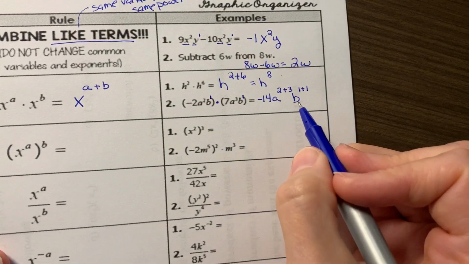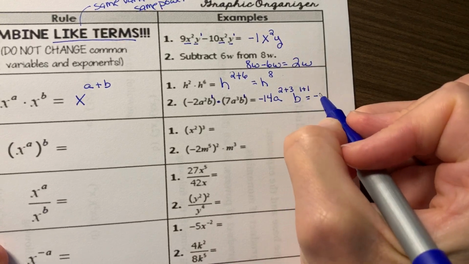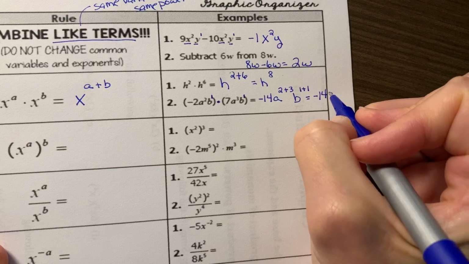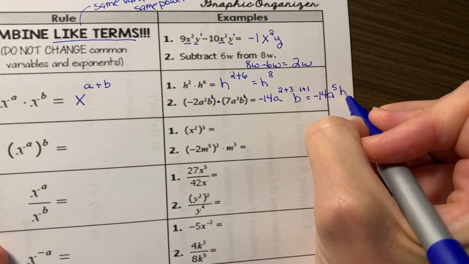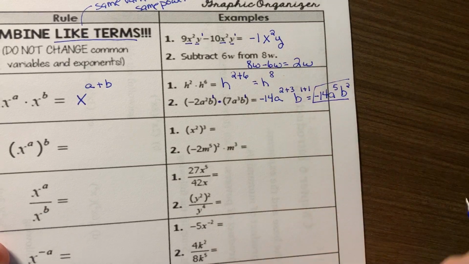So then I need to keep simplifying. I'm not done, so I'm going to keep going. I get -14, A to the 5th, B to the 2nd power. I'll box that in so we know it's done.